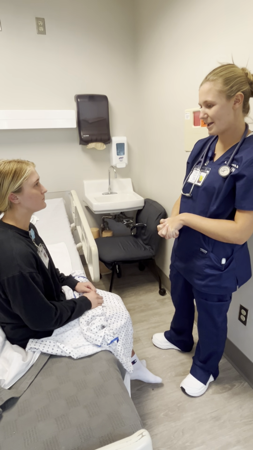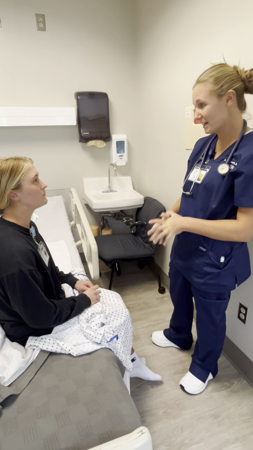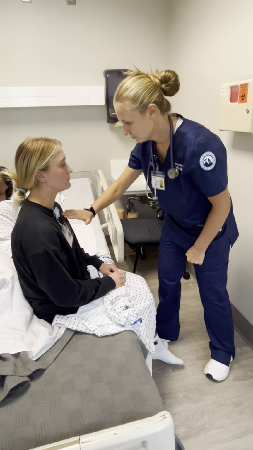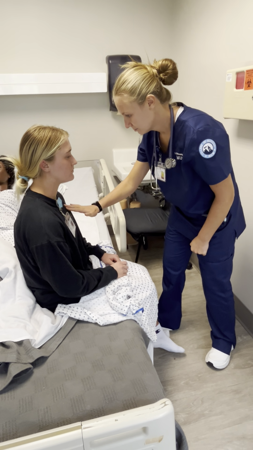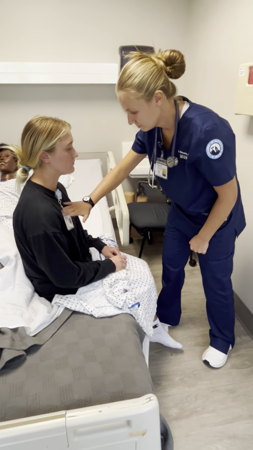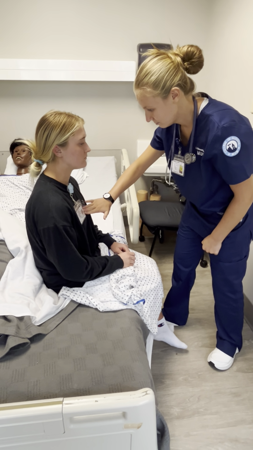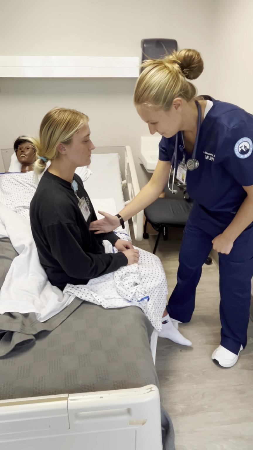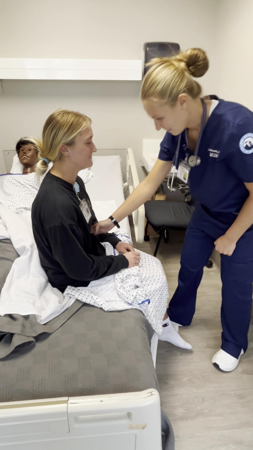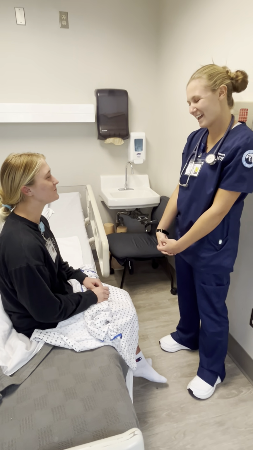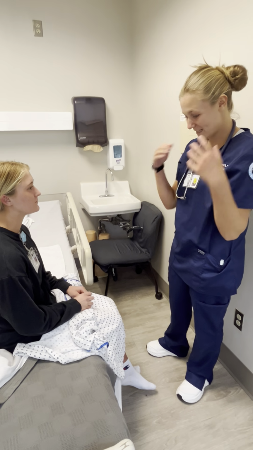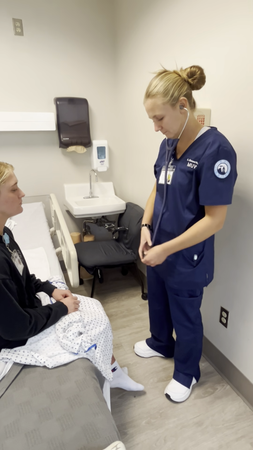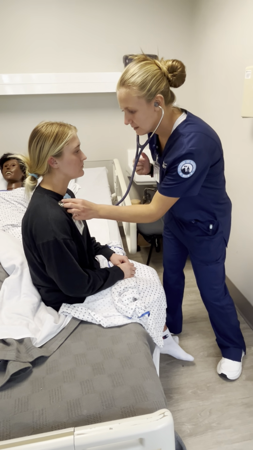So now I am going to palpate for tenderness. If you feel any tenderness at all, let me know. Okay, no tenderness felt with palpation on the anterior chest. So now I'm going to listen for breath sounds. Deep breath in and out.